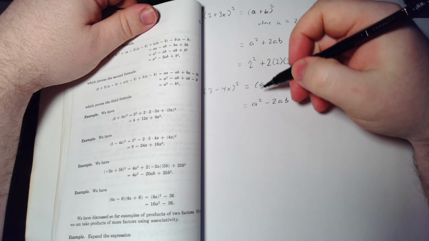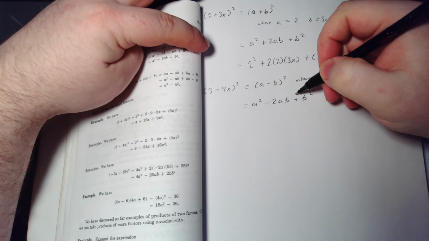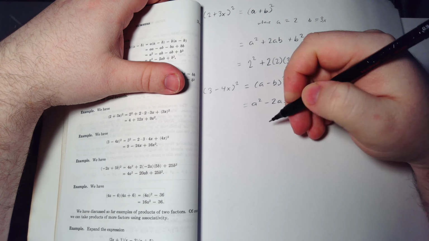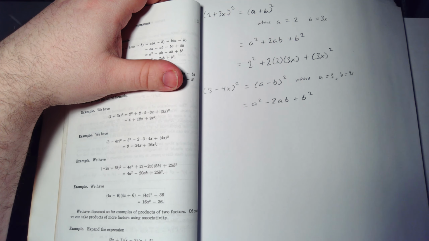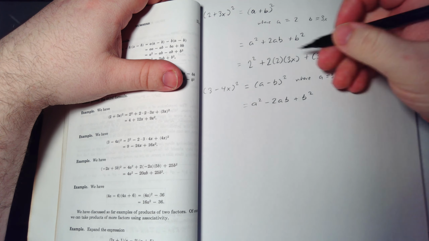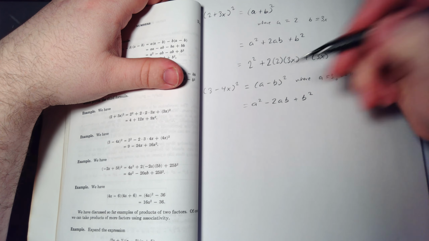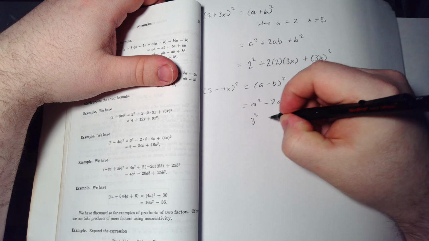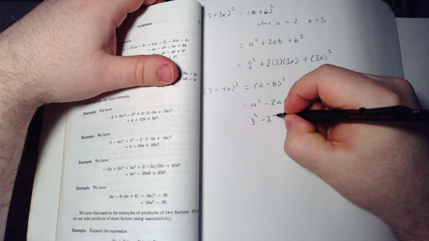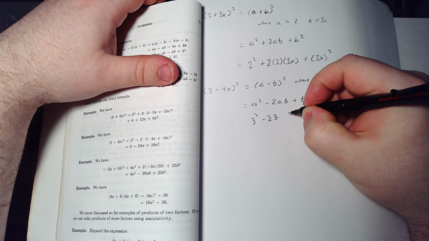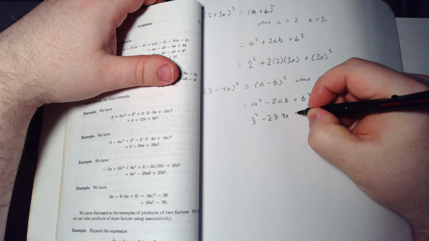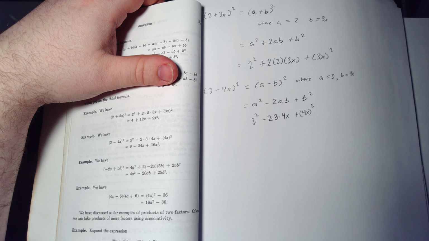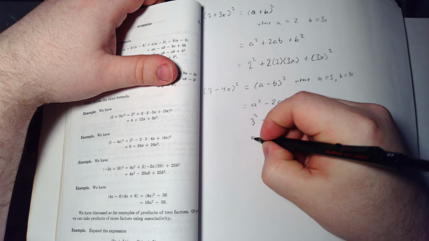Okay, so we have a squared minus 2ab plus b squared plus b squared. All we have to do is plug in 3 and 4x wherever we see an a and a b, respectively. So 3 squared minus 2 times 3 times 4x plus 4x in parentheses squared. And then we just follow this through.